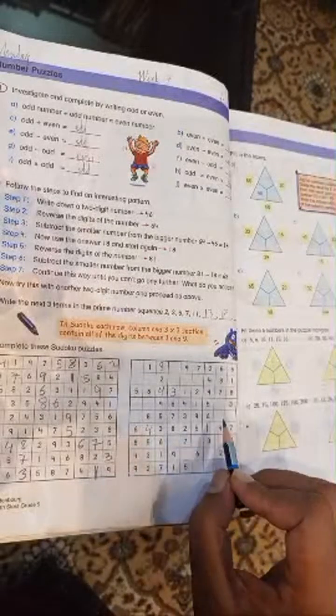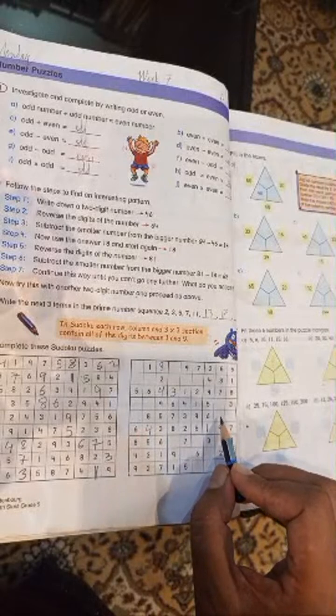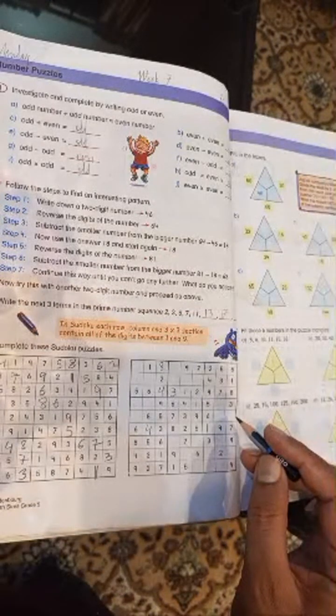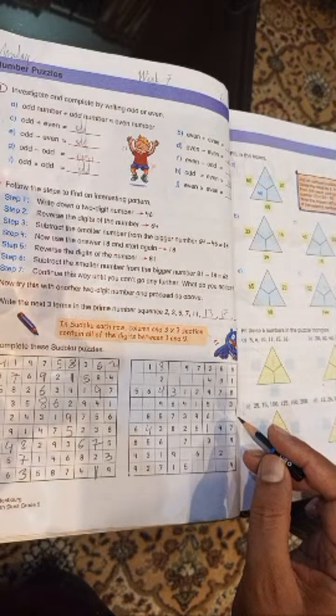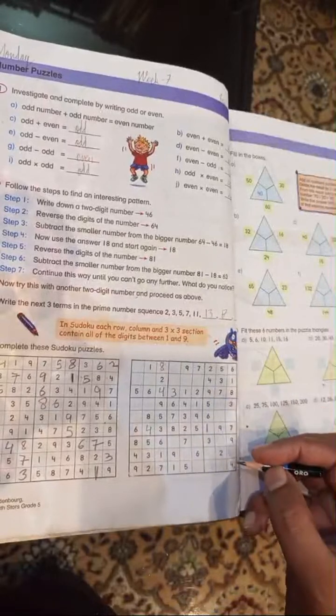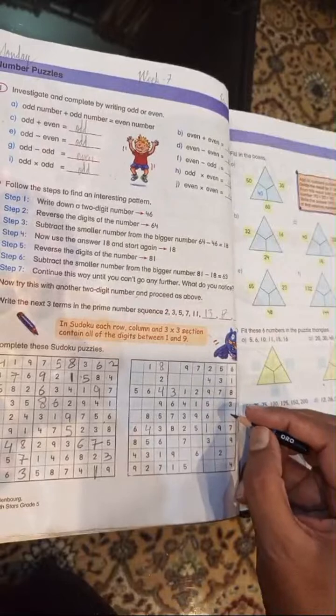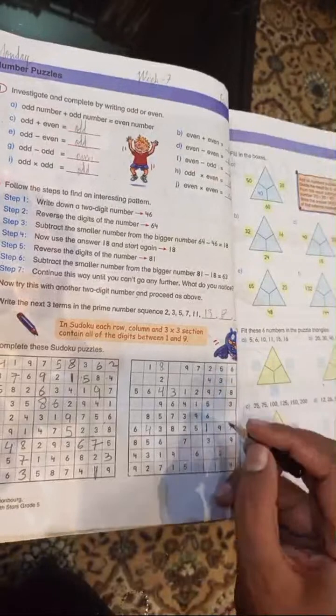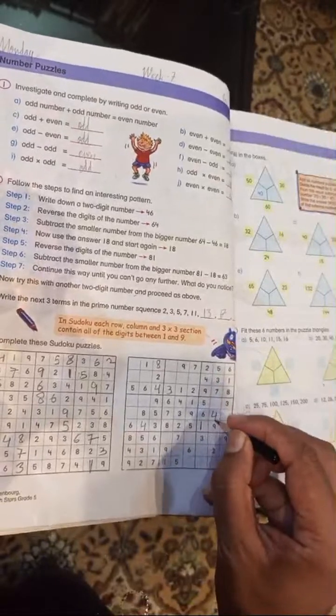Okay, it has missing entries 1, obviously 2, and another one is 4. If you notice that 4 is already used in this subgrid, so it means we cannot plug 4 here. So the definite choice for 4 is either here or here. And since we cannot use 4 in this space because we already have 4 in this column, the obvious choice for 4 is this one. So I put 4 here.